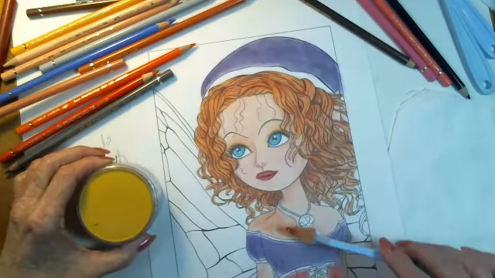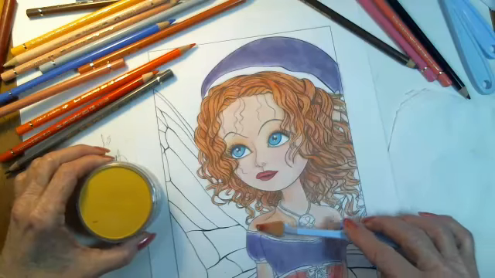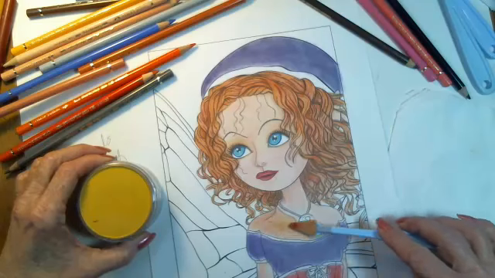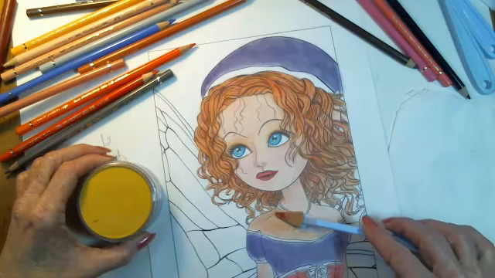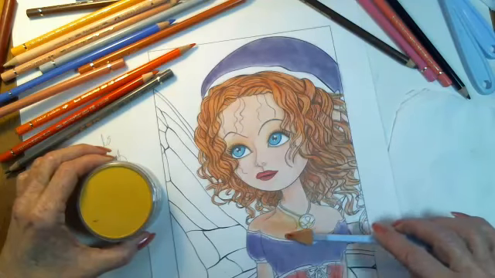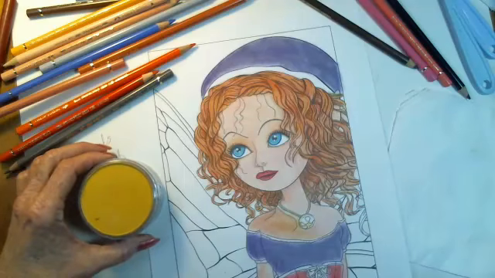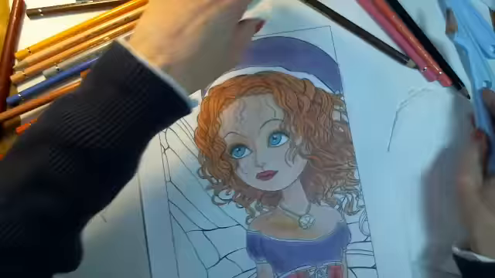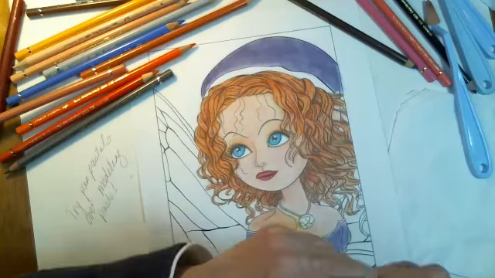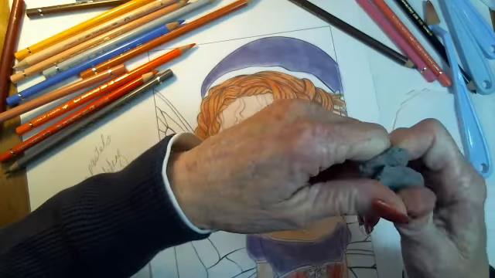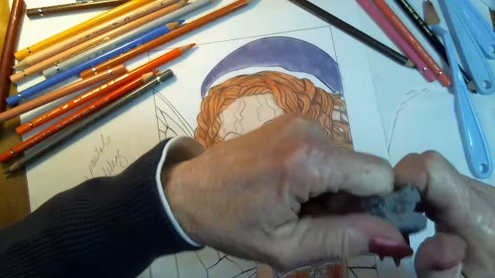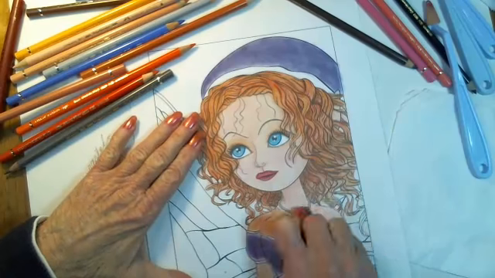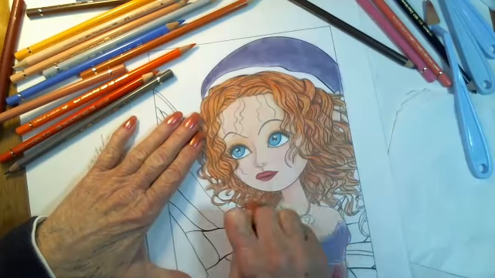And if I make it worse, shoot me. But the cool thing about these, Eileen, and I've said it 100 times and I'll say it again, is that you can erase it and you can pick it up with your kneaded eraser. So now that I put that down there and I don't like it, I'll just go back with my kneaded eraser and pick it right up.